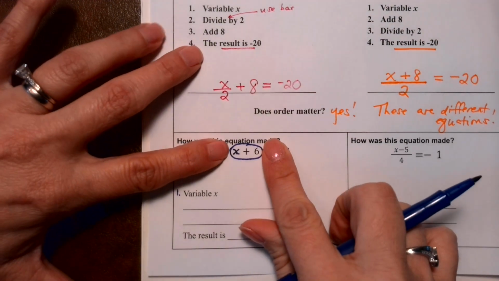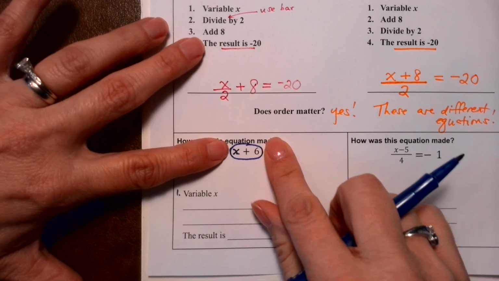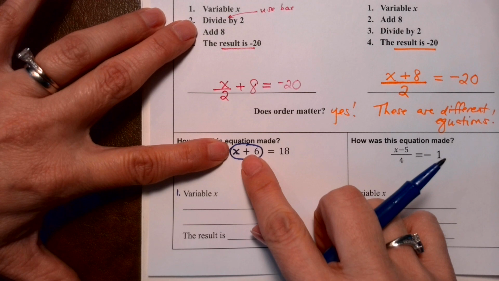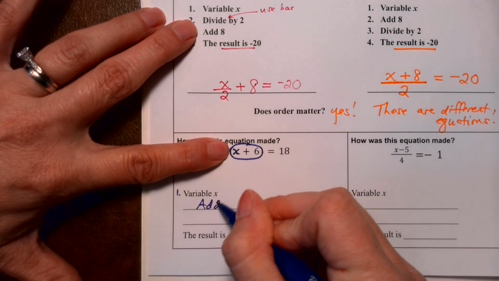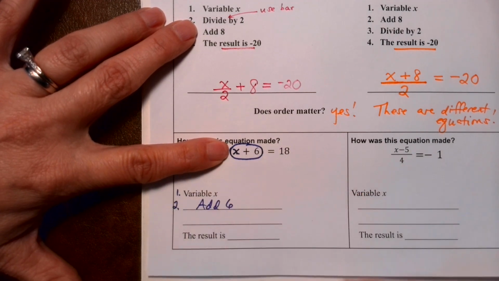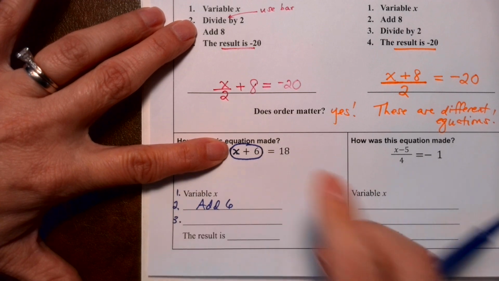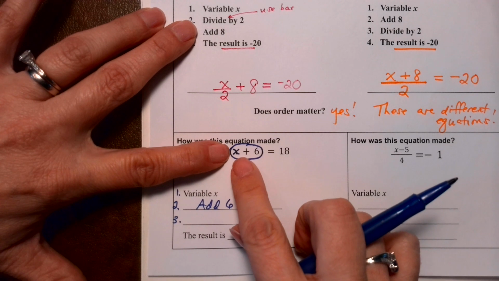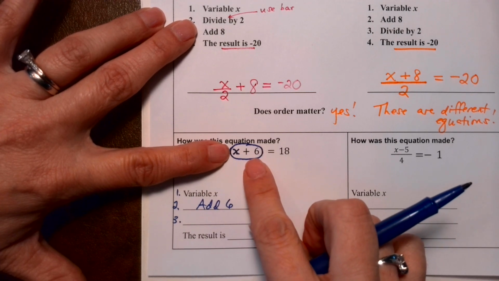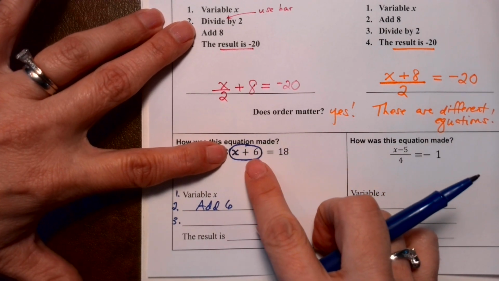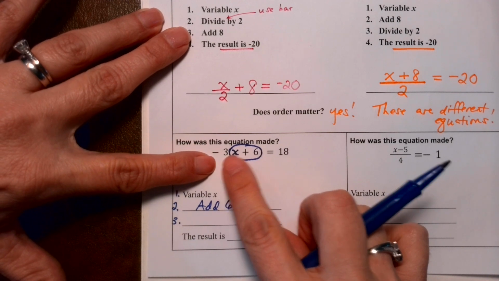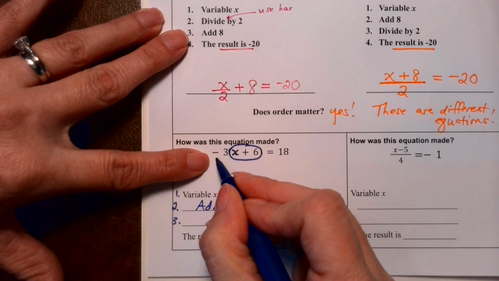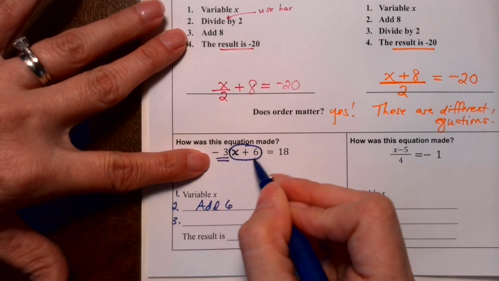So you find x, and some people say that's his best friend. What happened first to x? They added 6. Step 3, what's the next thing that's close to this? If that's his best friend, who's his second best friend? That would be this right here that they gave to that set of parentheses. This is what they did to that quantity.